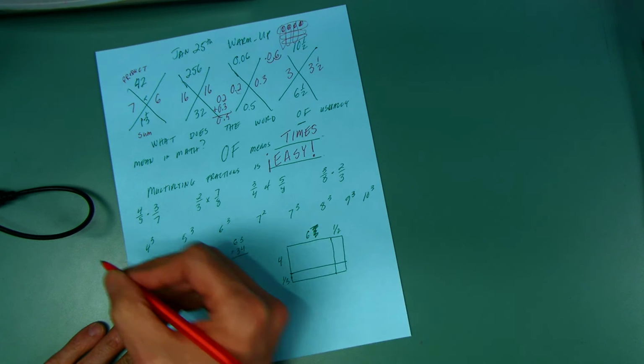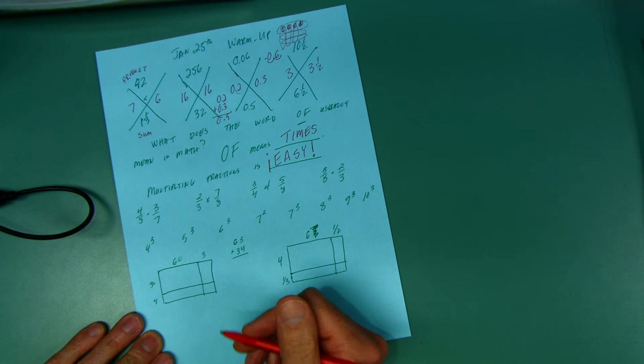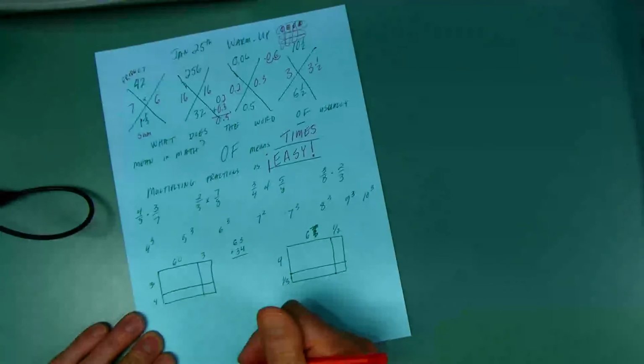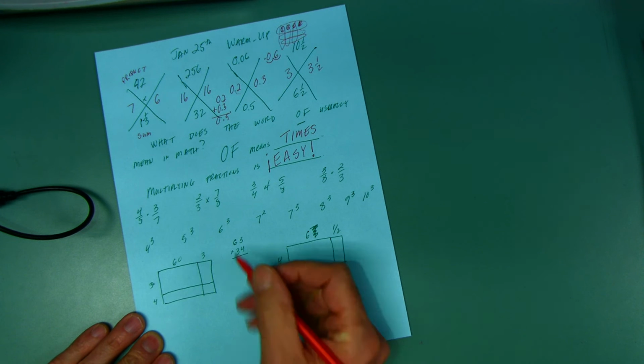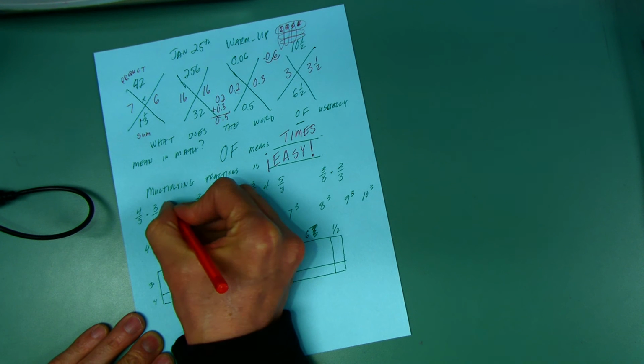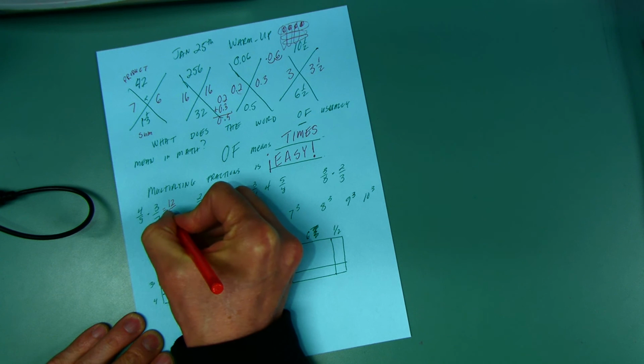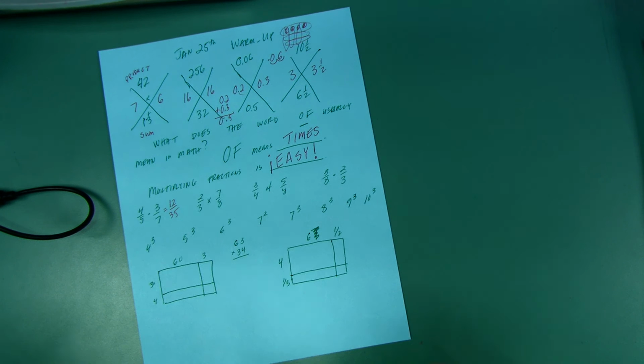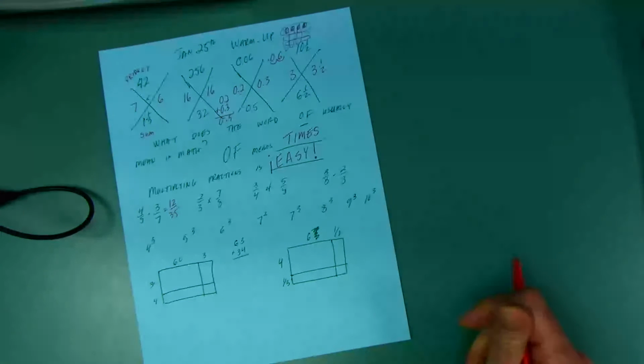Then I go 28 plus 15 is 43 35ths. Yeah, that's a lot of work. You know what you have to do when you multiply? 4 times 3 on top, 5 times 7 on the bottom. Boom, mic drop. I'm out of here. I'm all done, right? That's all it took.